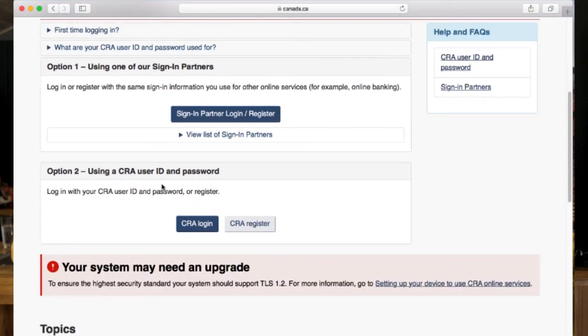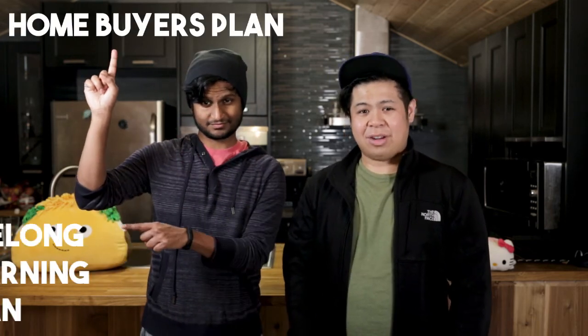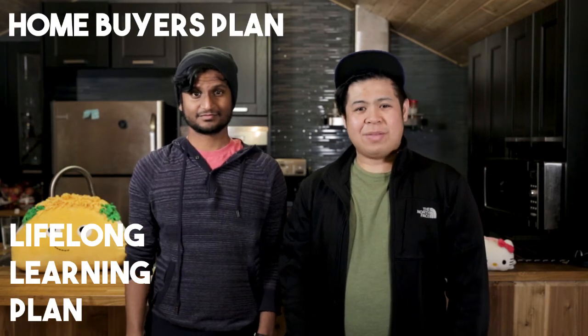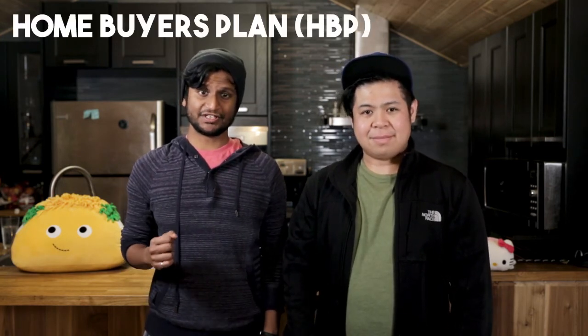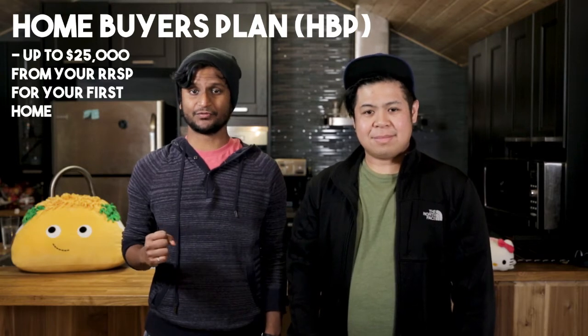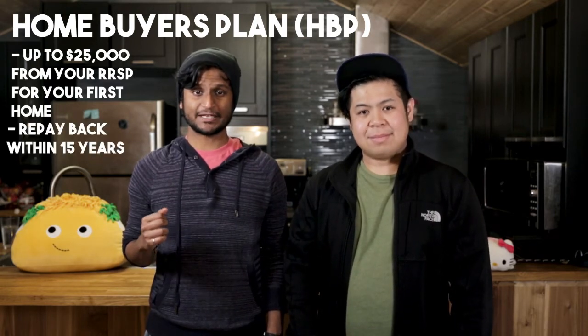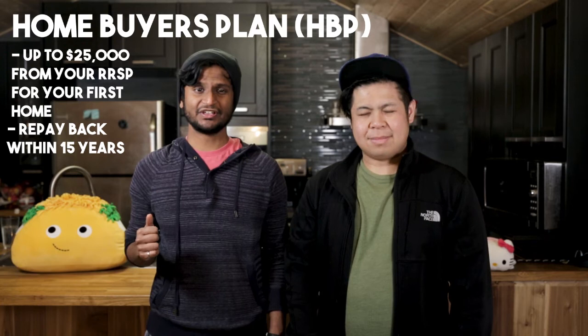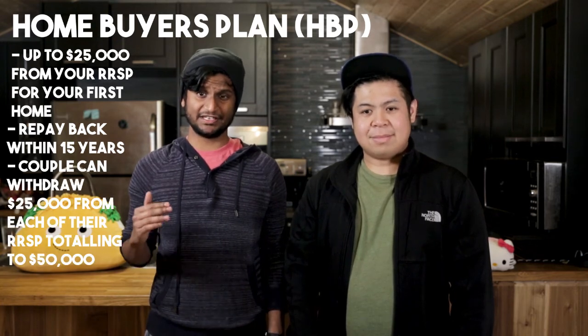The RRSP has two unique features we mentioned before, the home buyers plan and the lifelong learning plan. The way both of these work is essentially that you take out a loan from your RRSP, but the government expects you to pay it back. With the home buyers plan, you're allowed to take out $25,000 from your RRSP for your first home, and you have to pay it back gradually within the next 15 years. If you're a couple, you can double that to $50,000.